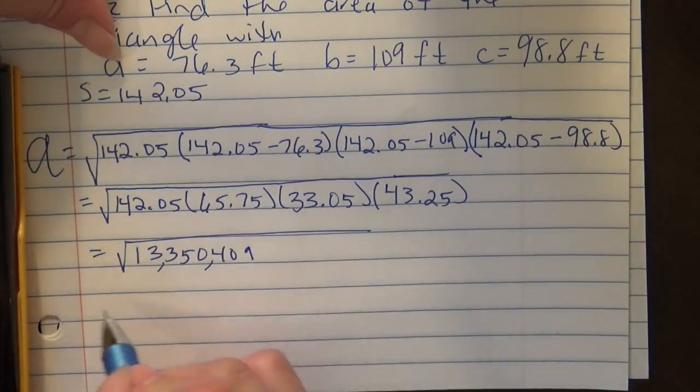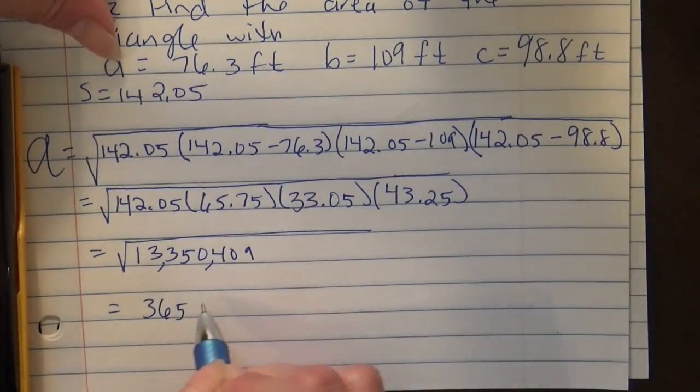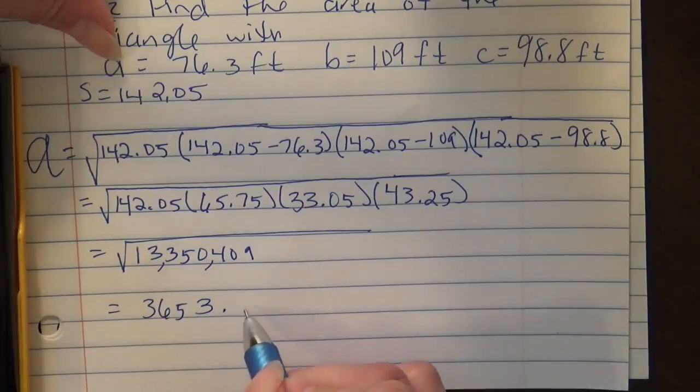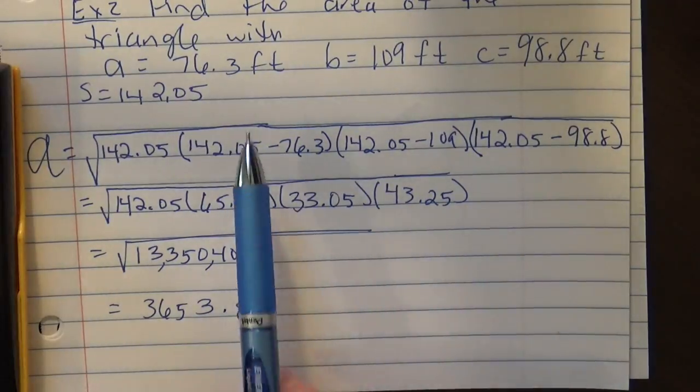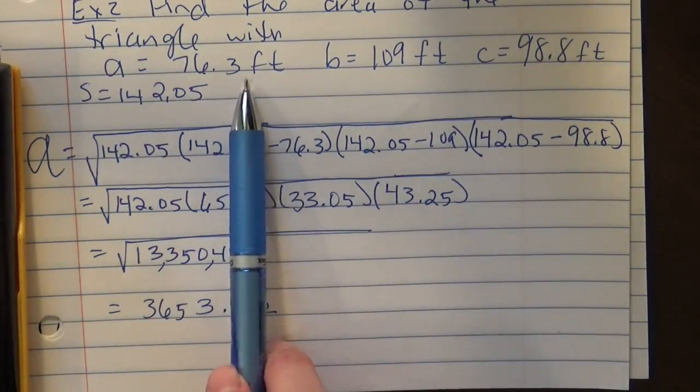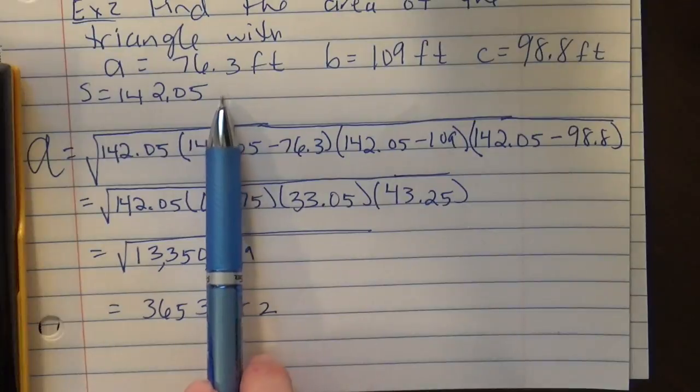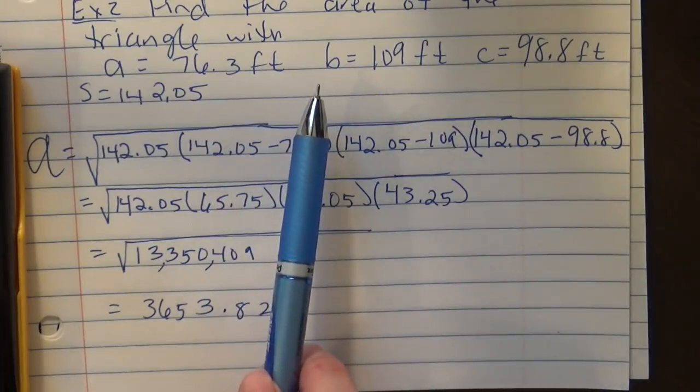Okay, the square root of that is going to give us 3,653.82. All right. Since they had their digits to the nearest tenth in the original problem, that's probably what we're going to do.